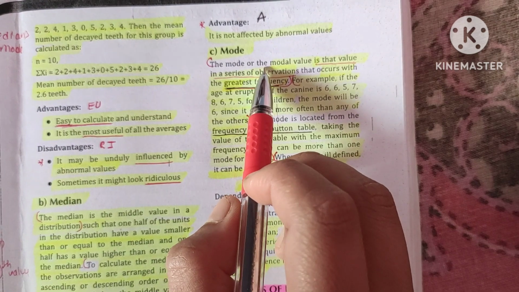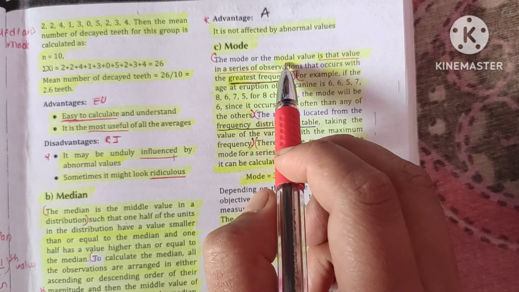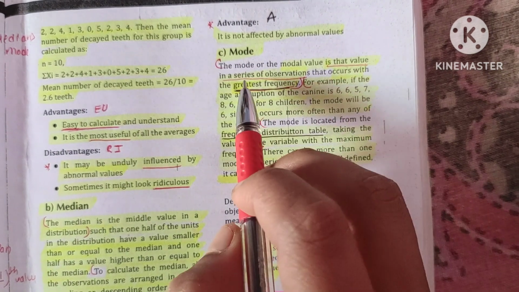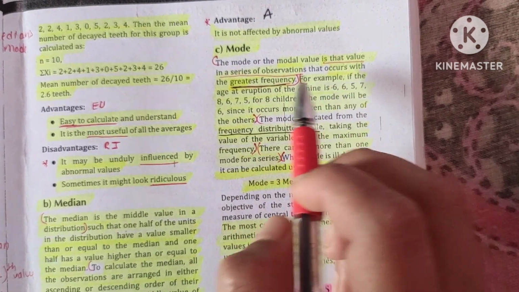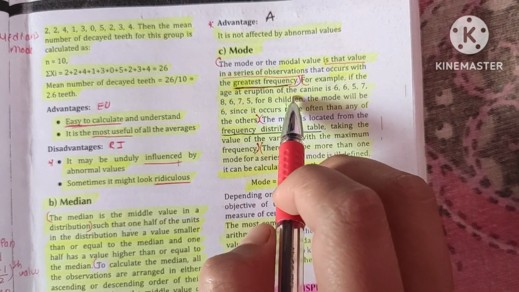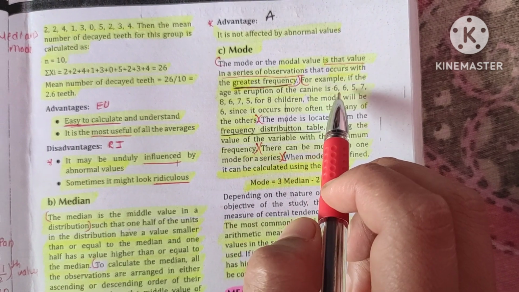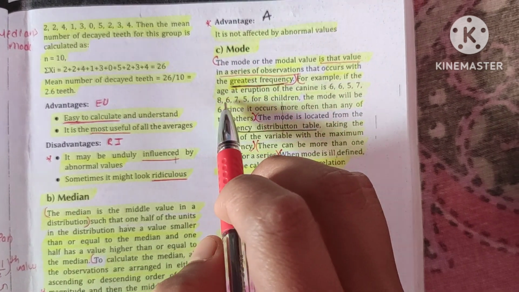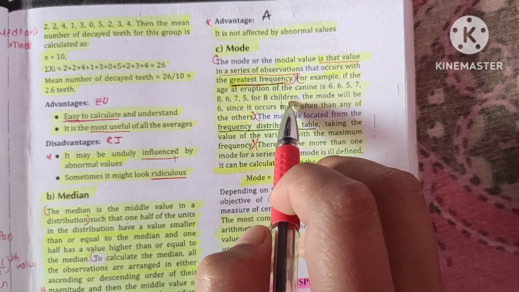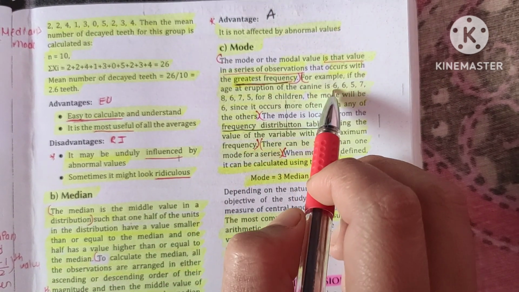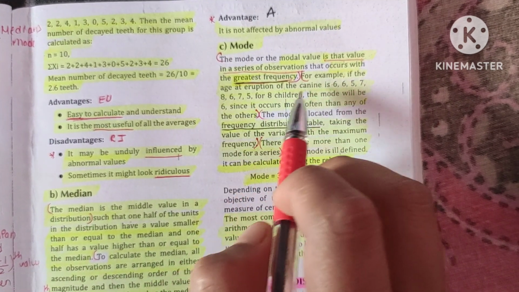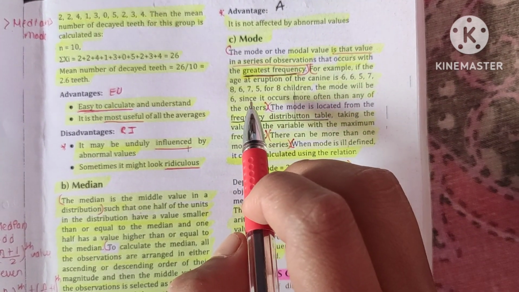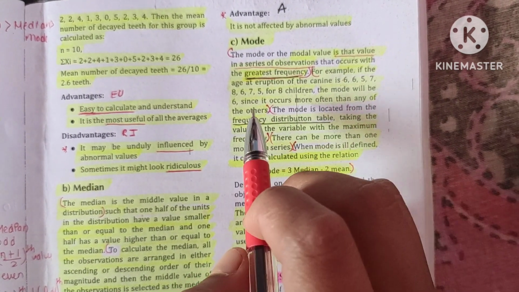The mode, or the modal value, is that value in the series of observations that occurs with the greatest frequency. For example, if the age at the eruption of the canine is 8, 6, 7, 5 and so on for the 8 children, then the mode will be 6, because 6 is occurring most frequently, 3 times. So it has the greatest frequency, since it occurs more often than any other.